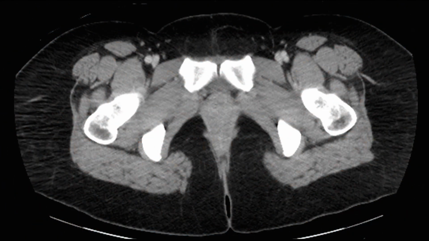And in this CT section, you can see the pubic symphysis, the body of the pubis anteriorly. Here's the obturator foramen, obturator internus on the inside, obturator externus on the outside. This should be the ischial tuberosity, and this is the neck and the greater trochanter of the femur.